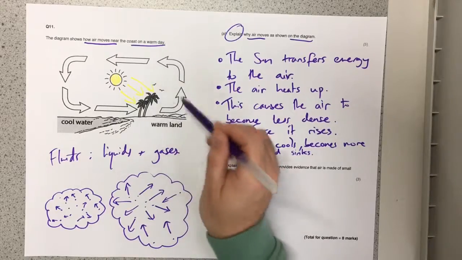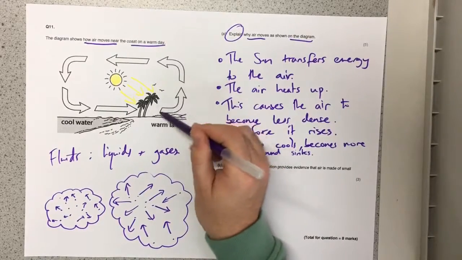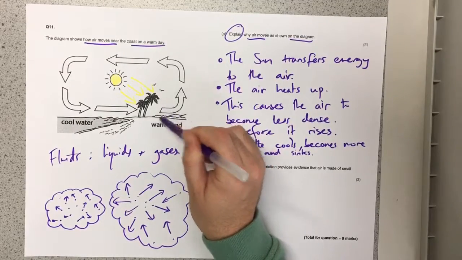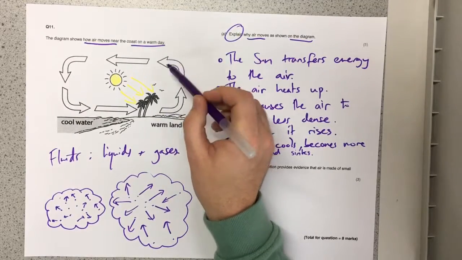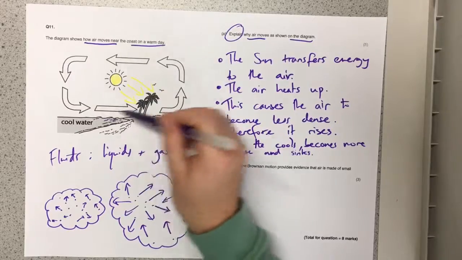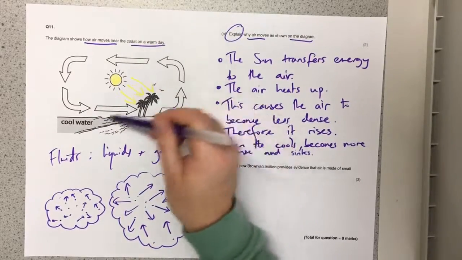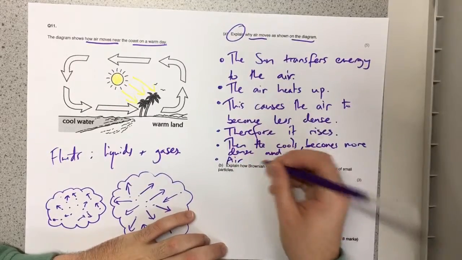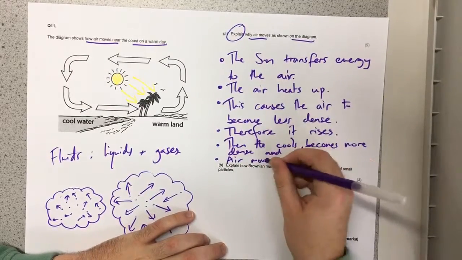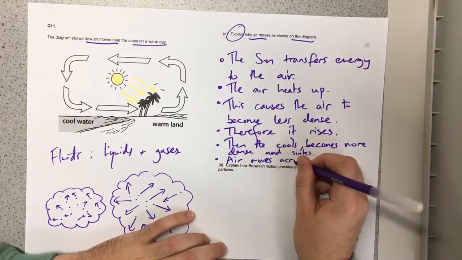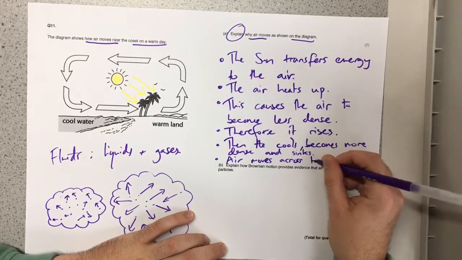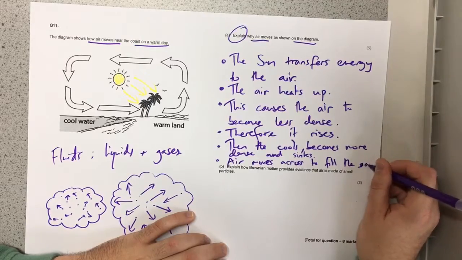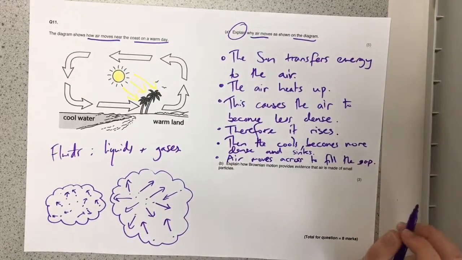Well, that's because you can't just have a vacuum here where you've got this section of air that's just been given some energy, become less dense, risen up. More air needs to come in to fill the gap. So then we can say that air moves in or across to fill the gap.